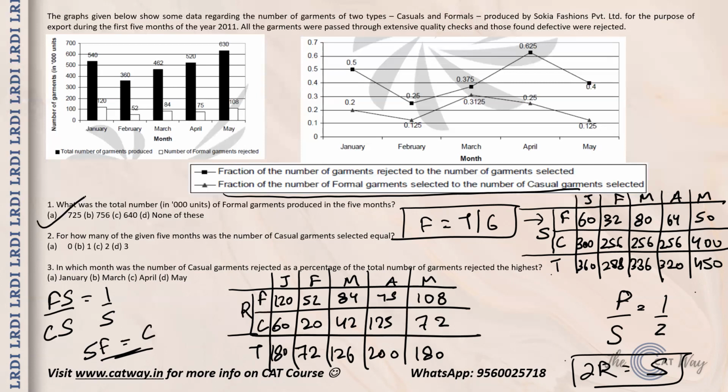Now for how many of the given 5 months was number of casual garments selected equal? Acha, casual garments selected equal, so in 3 months they are equal, so the correct answer is option number D. In February, March and April they are 256 each.